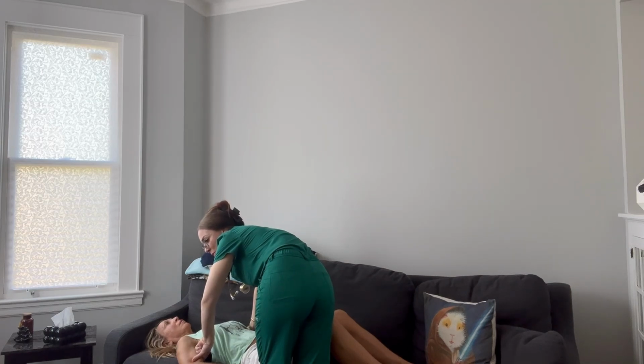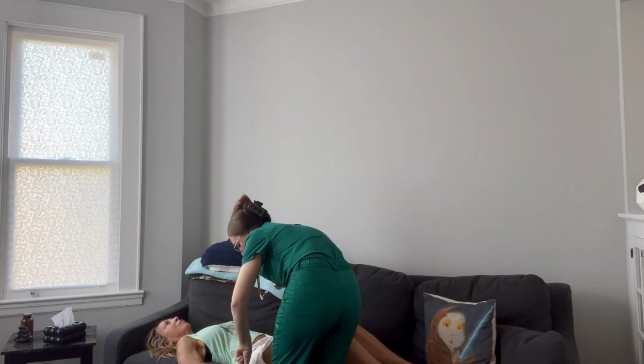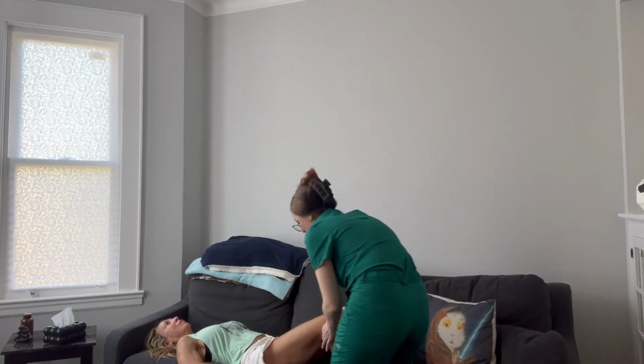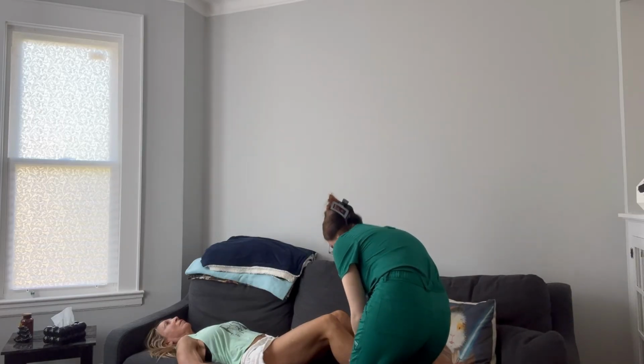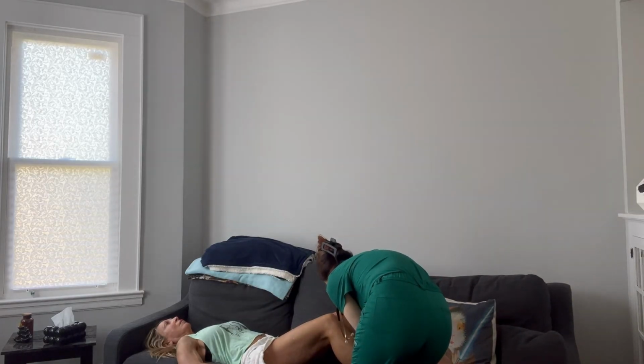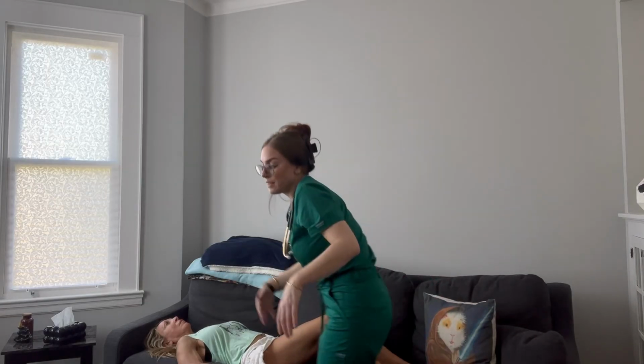I'm going to the brachial arteries, the radial arteries. I'm also assessing that they are equal strength bilaterally and palpable bilaterally at the same rate. This is popliteal, posterior tibial, and now the dorsalis pedis. They all have the same strength and the same rate bilaterally.